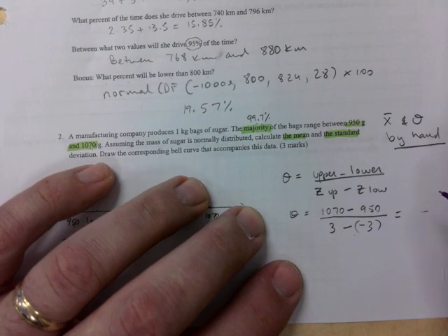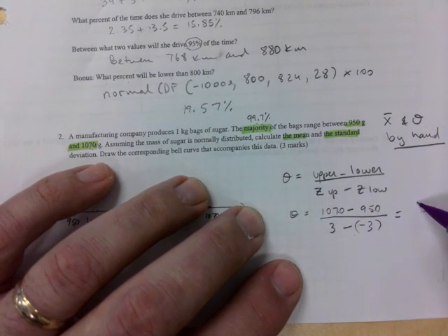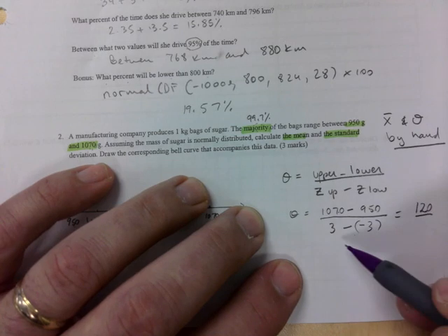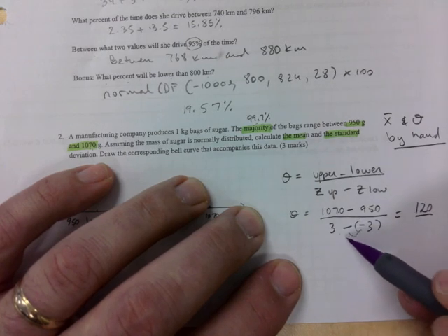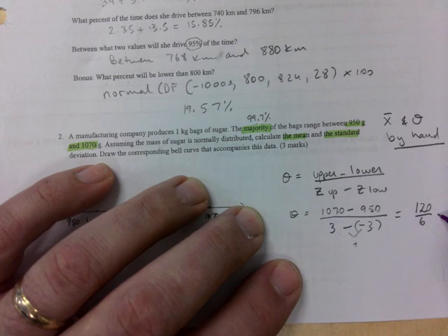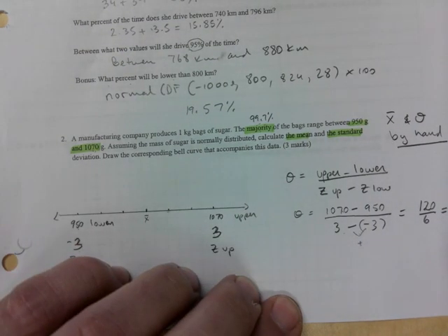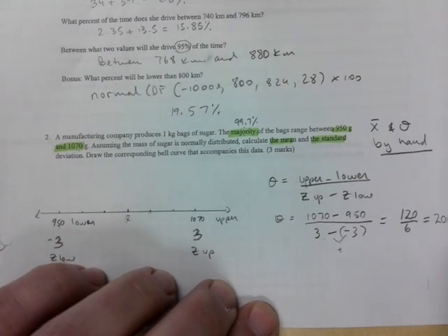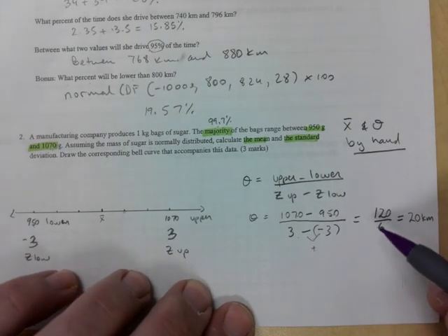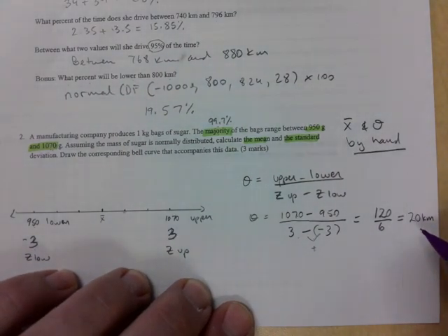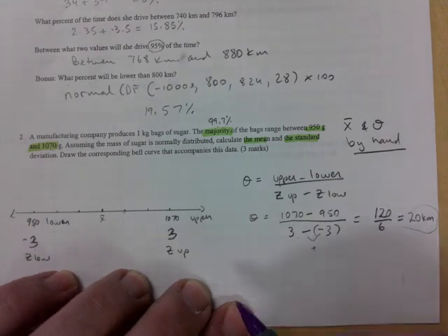So that ends up being 120 divided by, this is actually plus, right? So 3 plus 3, that's 6. And so you end up with 20 kilometers. That represents kilometers. Sorry, you couldn't see that. That is my standard deviation. So you figured it out.